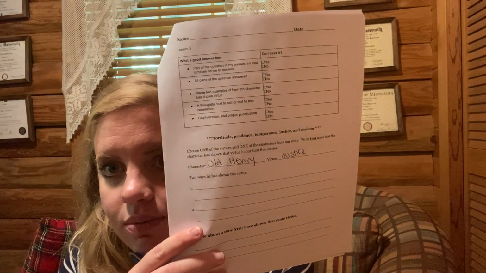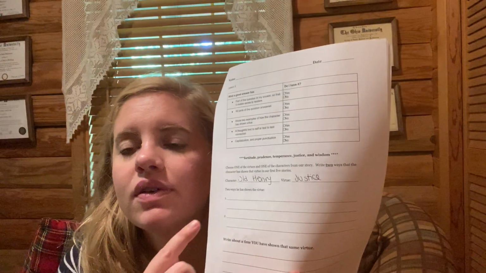Okay, I know who I'm going to do. My character is going to be old Henry. And his virtue that I see him using a lot of is justice. Okay. I'm not going to tell you why I think that he is using justice, but that's just an example. Okay. Scholars, do you see how much room there is in each row? I'm expecting you to fill that almost up.